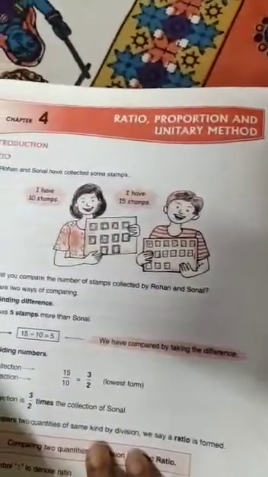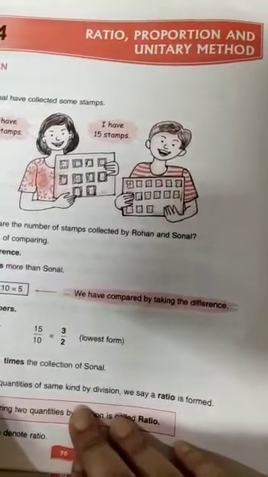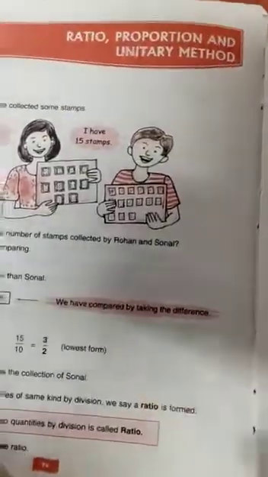Today again we will discuss our chapter number 4, that is ratio, proportion and unitary method. Already we have talked about ratio in our previous video. Today we will talk about proportion and we will solve some questions on proportion. So let's see what is proportion.